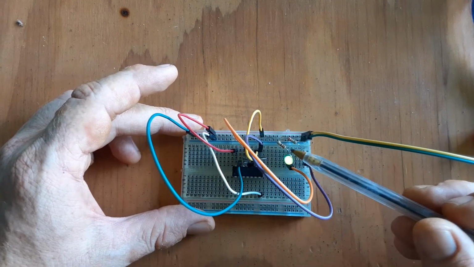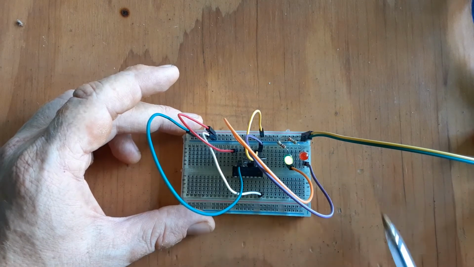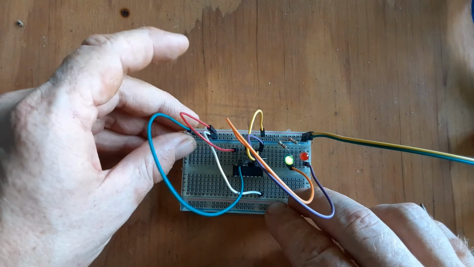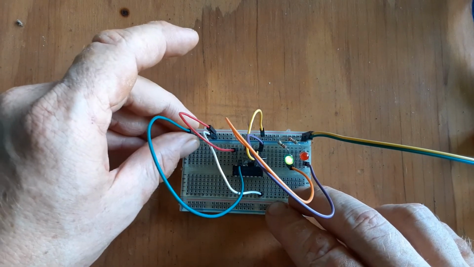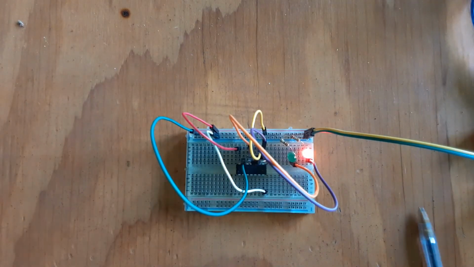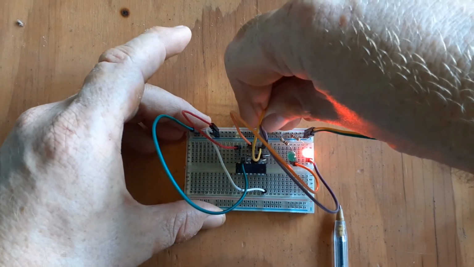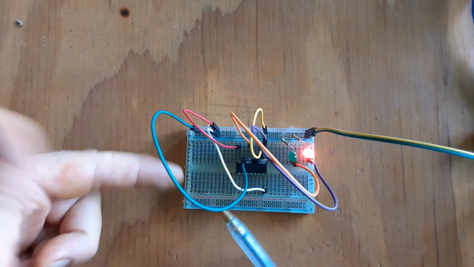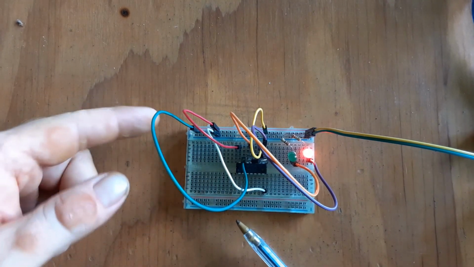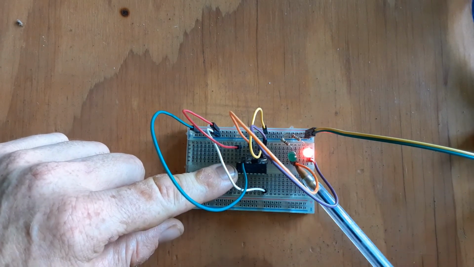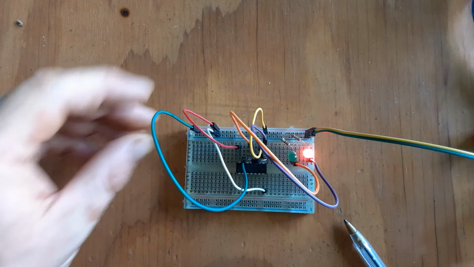The green light is Q and the red light is not Q, is how I wired this up. So now, oh, I need to reset that. So there, when I flash the reset pin, now it stores whatever's on that line. So I send in a high signal, which means I sent in a 1, so it's storing a 0. So we can see Q is off and not Q is on.